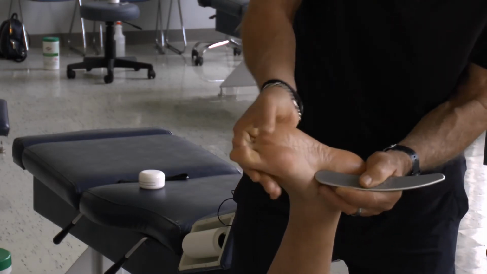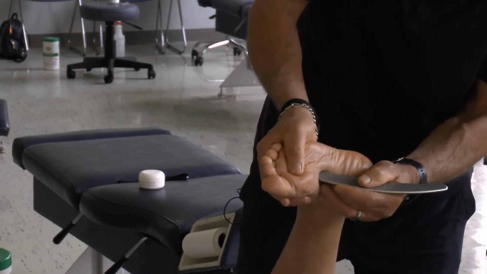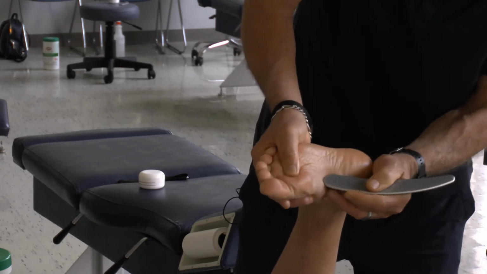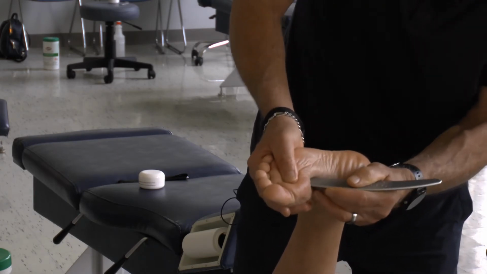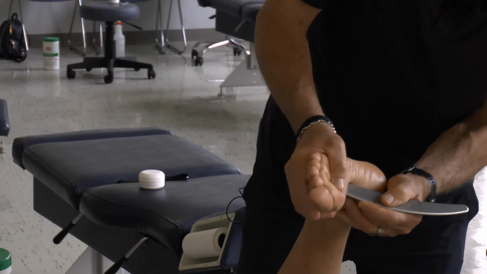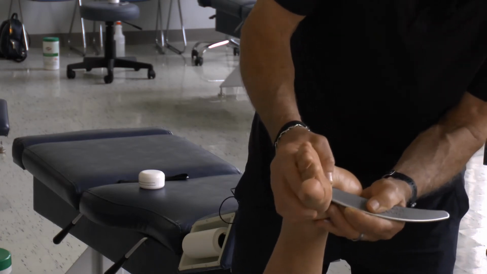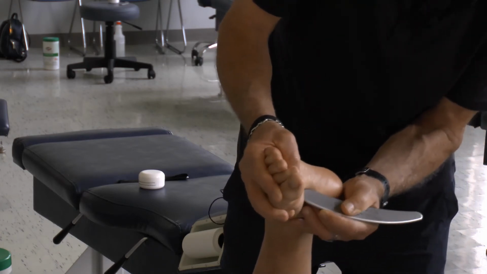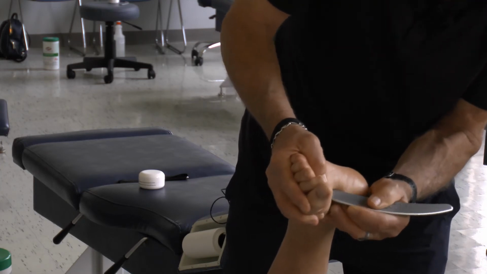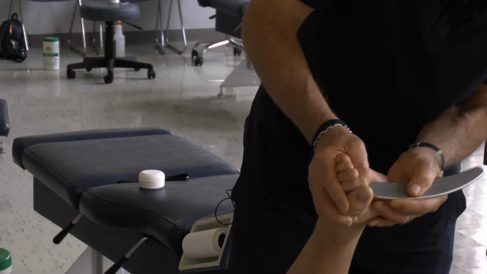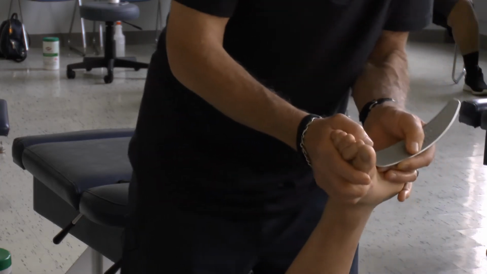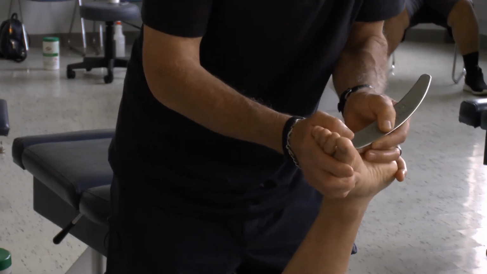I can even get underneath. If I slacken a little bit, I can get underneath that medial border right there. With the toes plantar flexed passively, I can really stretch it out here a bit. And now I'm working my way backwards towards the calcaneus.